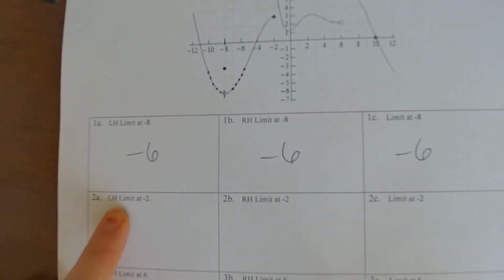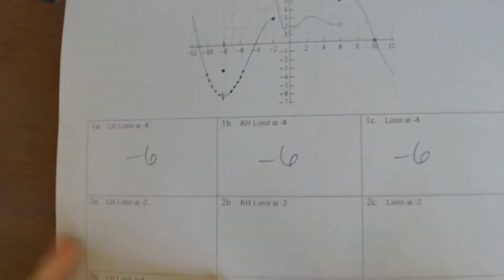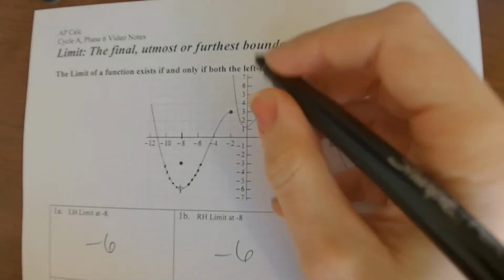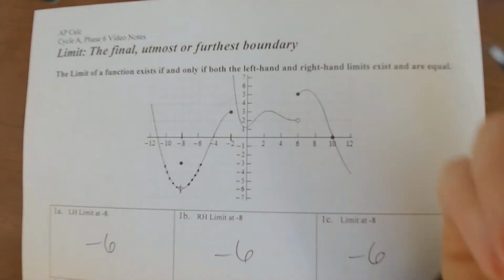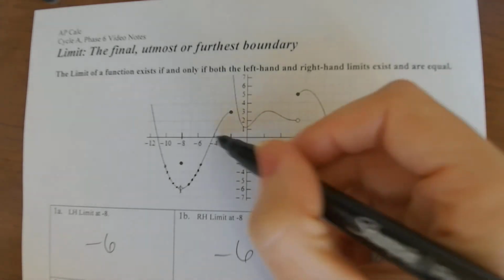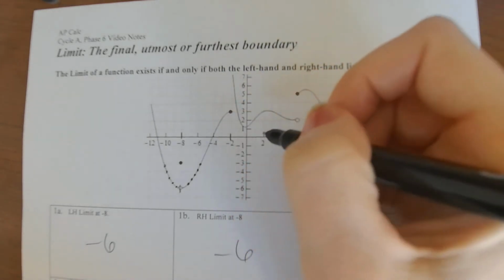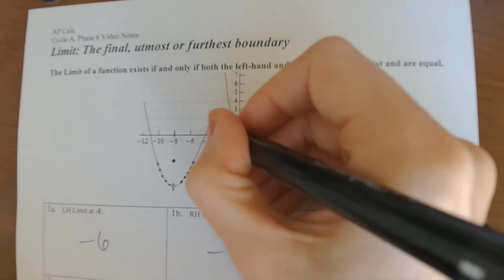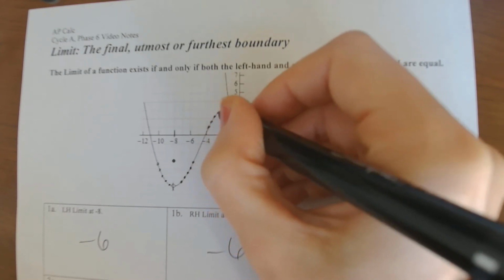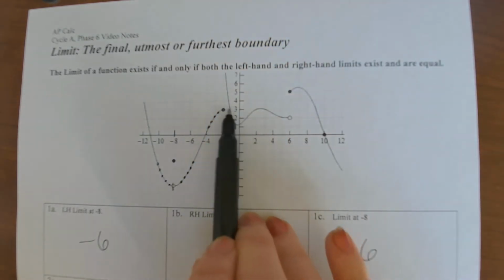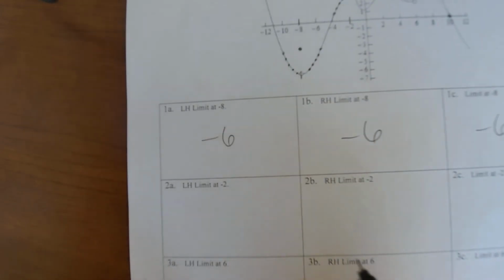Now let's do the left hand limit at -2 and the right hand limit at -2. Okay, so here's -2. I'm on the graph for points with x values to the left of -2 and approaching. So the y's are approaching 3.